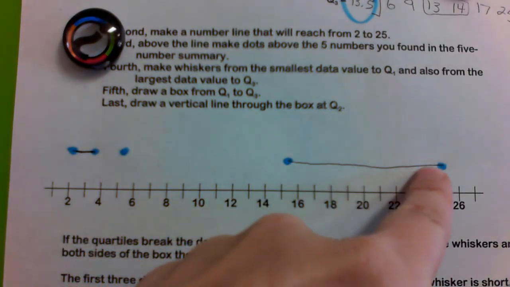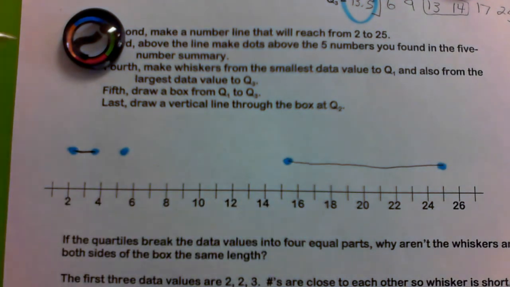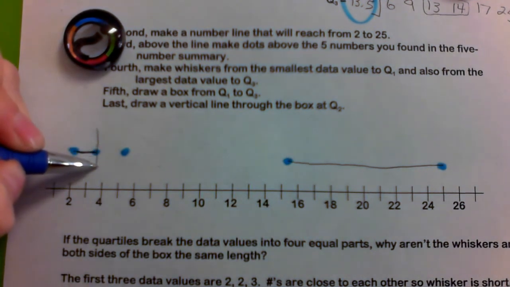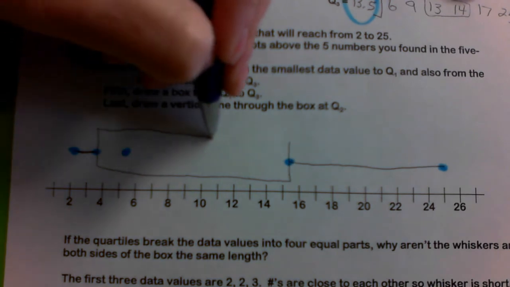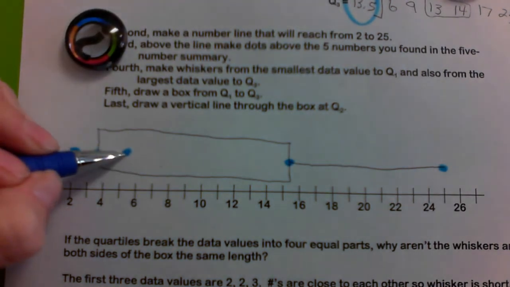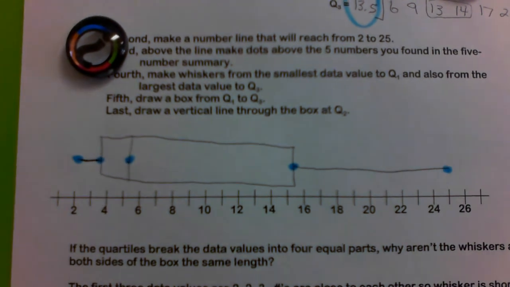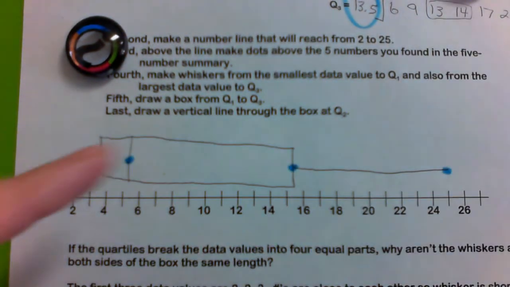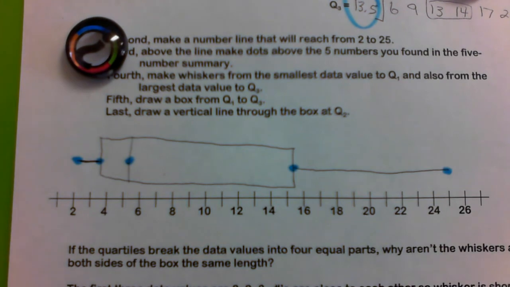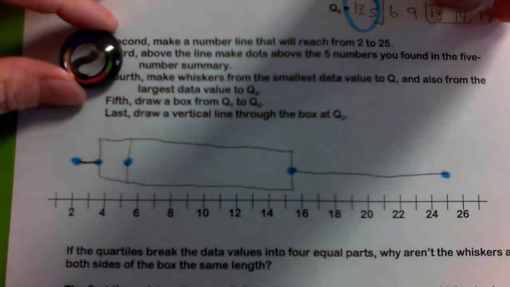Now, notice how much longer this whisker is than this one. We'll talk about that in a little bit. Then from quartile 1 to quartile 3, you create a box. And here is quartile 2, and that's where you put a vertical line. Now notice we have this in 4 parts. 1, 2, 3, 4. The number of data values is the same. You have just as many data values in this small whisker as you do in this long whisker. It just tells me that this half of the data is more spread out than this half, and it gives me a visual on that with my box and whisker.